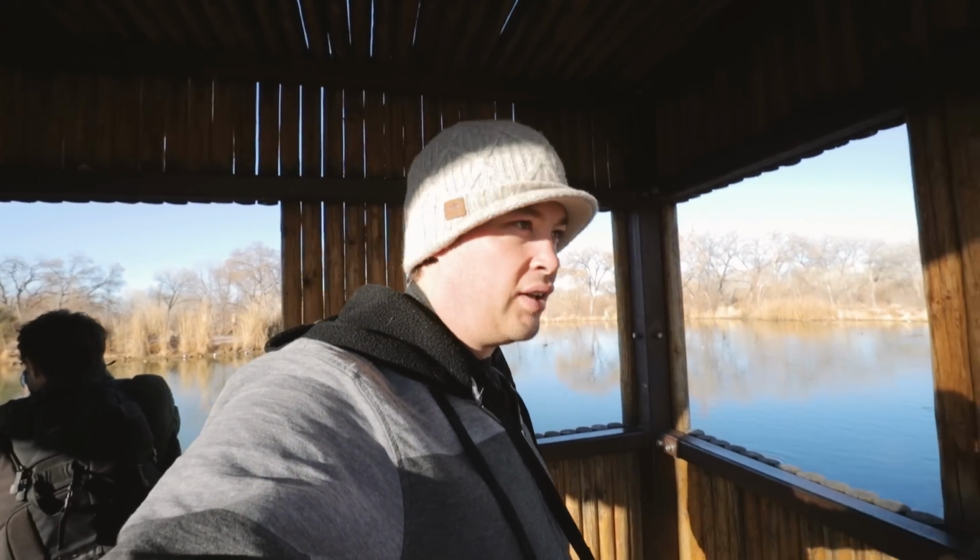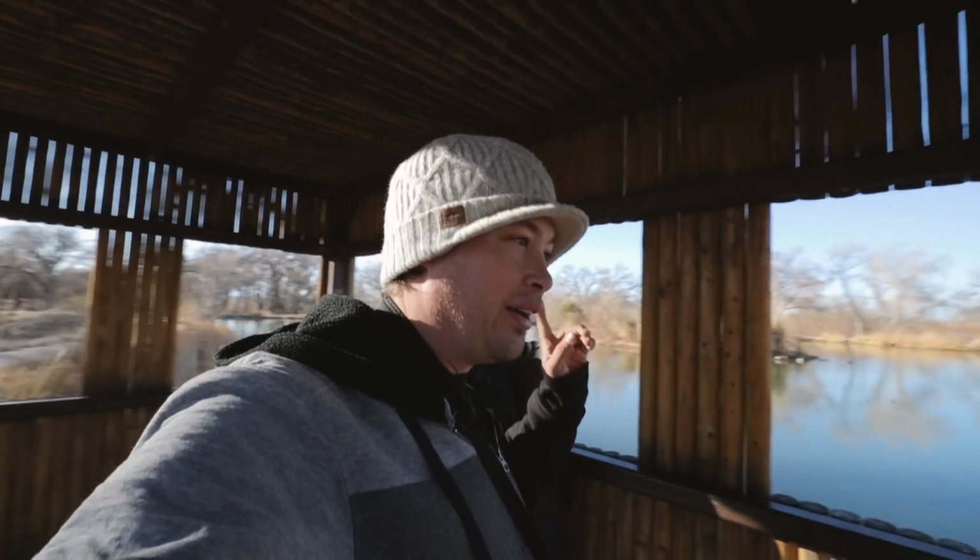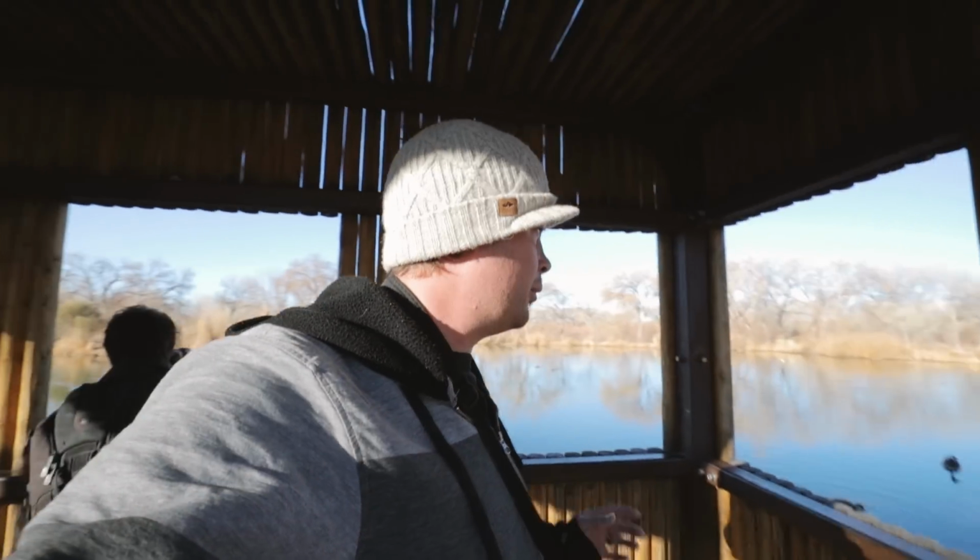Most important part of wildlife photography, patience. That's something I usually don't have, even though I do a lot of wildlife photography. Luckily on the Bosque, they have these blinds, and they have them all along these ponds and on the Rio and stuff, so it makes it really easy to just hang out and wait.